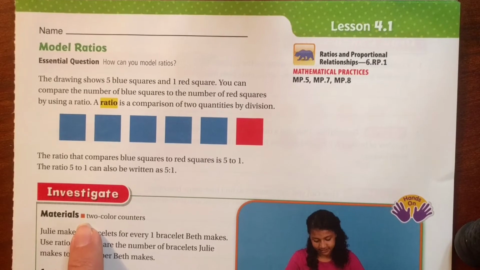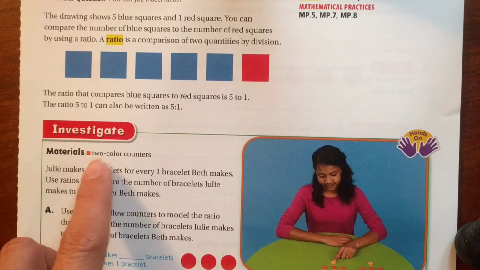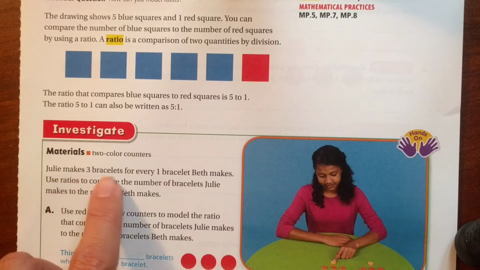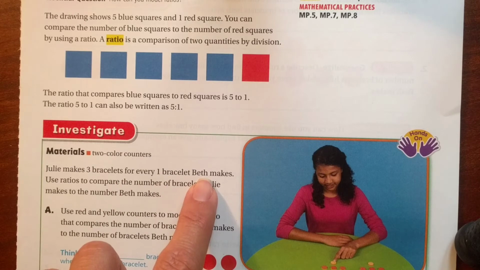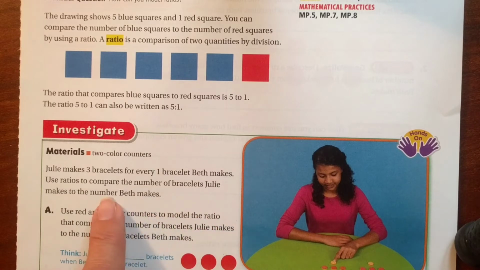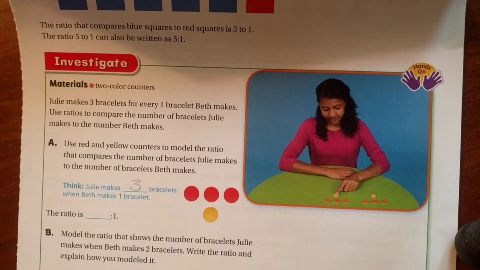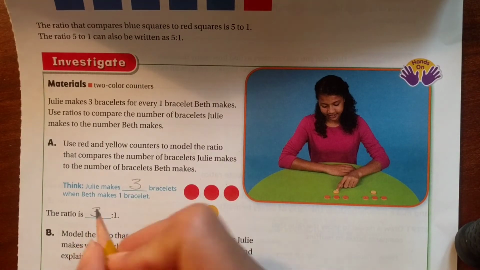Okay, so we need some little counter pieces, 2 color counters. Julie makes 3 bracelets for every 1 bracelet Beth makes. Use ratios to compare the number of bracelets Julie makes to the number Beth makes. Use red and yellow counters to model the ratio that compares the number of bracelets Julie makes to the number of bracelets Beth makes. So, Julie makes 3 bracelets, 3 reds, for every 1 bracelet that Beth makes. So our ratio is 3 to 1.